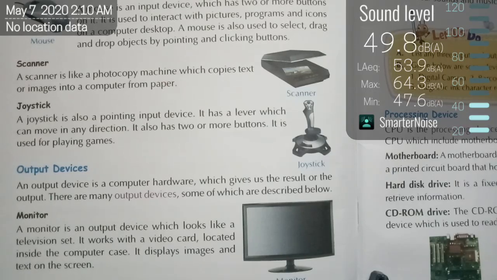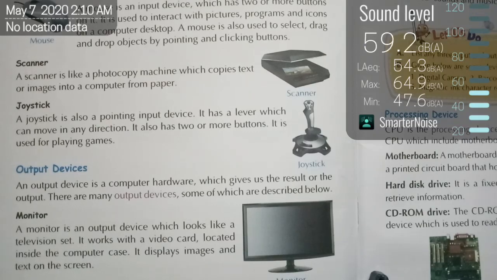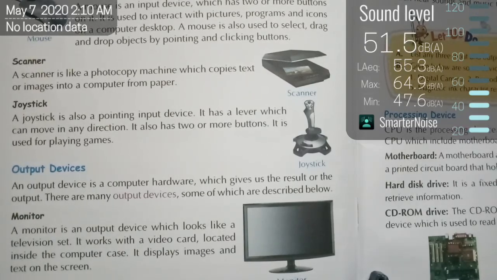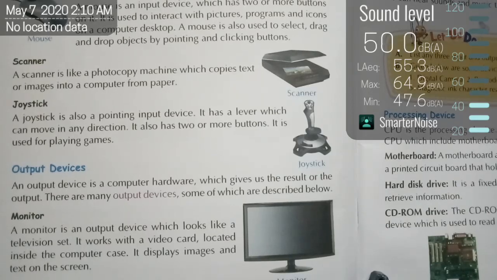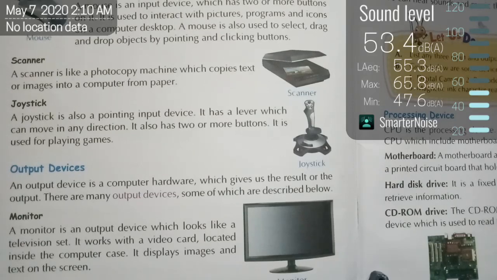I hope you have revised what we have learned last class. What we have learned last class? We have learned about computer system. What is a computer system? It is a system which has the ability to input data, process them, and give us the output.